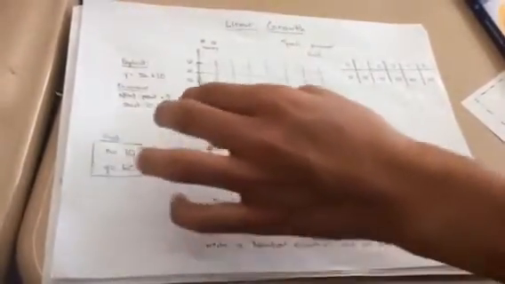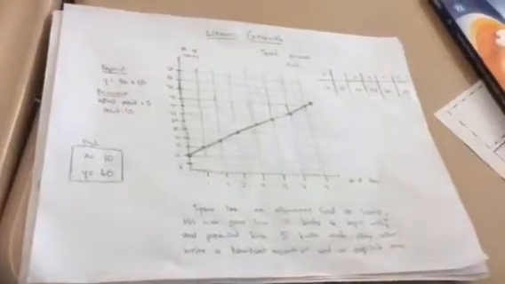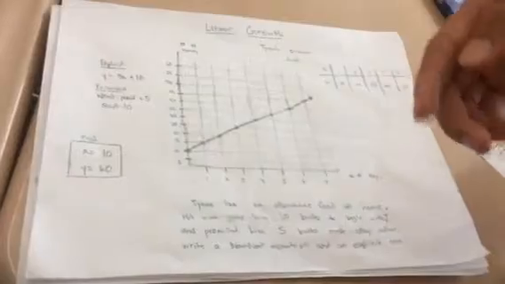Our recursive, it's pretty easy to get from the explicit. Next equals now plus 5, because now would be 1 before next, and to get to next you have to add 5, because he gets $5 each day after, and he starts at $10.